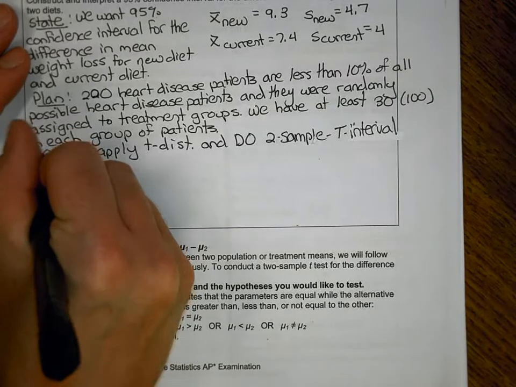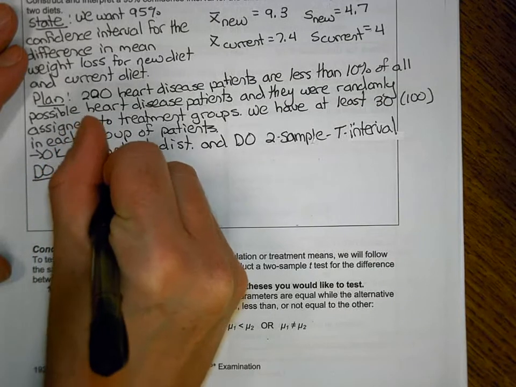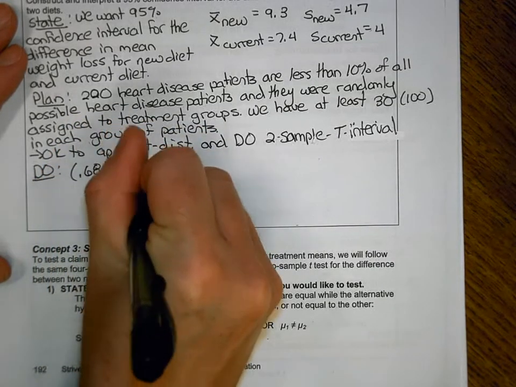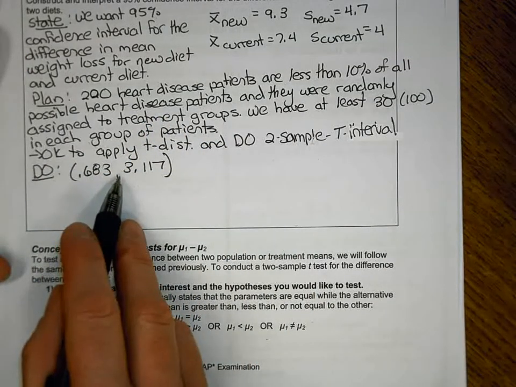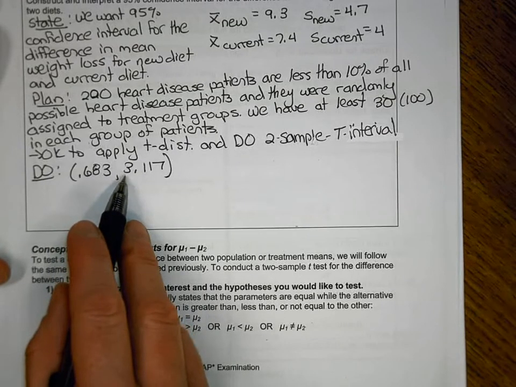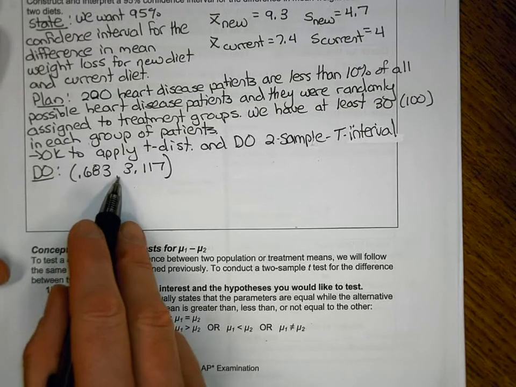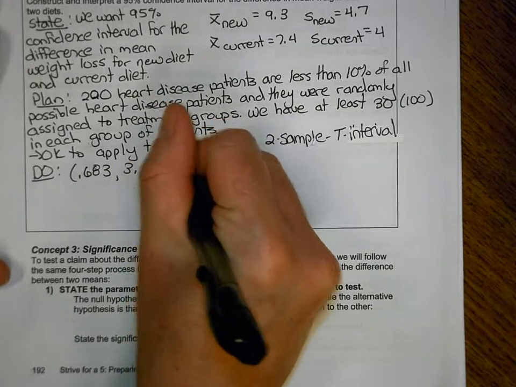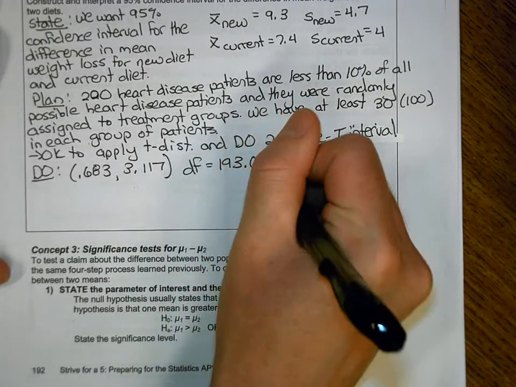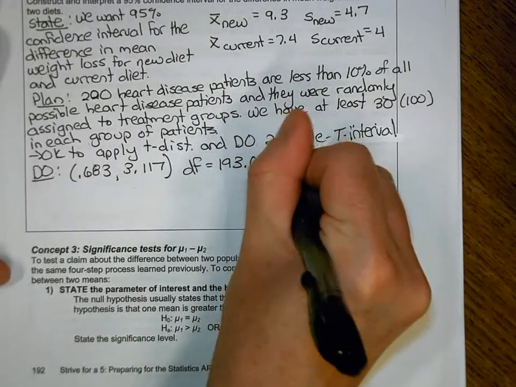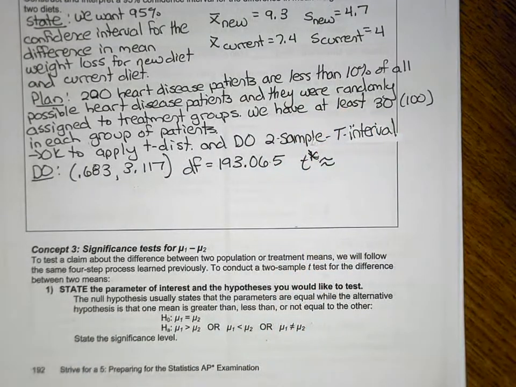I have my interval. Here's my do: 0.683 to 3.117. Hopefully there's a bell going off in your head that that's completely above zero again, just like in section 10.1. So if we were doing a hypothesis test, we would have probably rejected the H0. And then I'm going to write DF equals 193.0645. I'm going to write T star. Let's take a look at T star. And I'm going to write those approximately little wavy symbols.